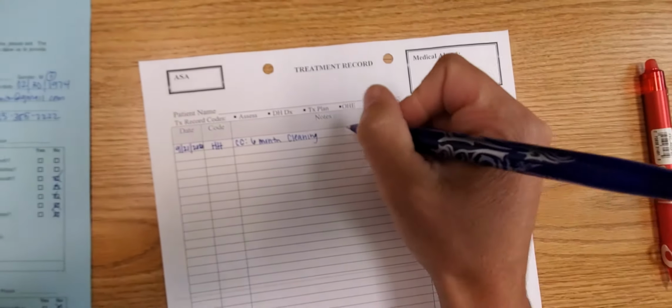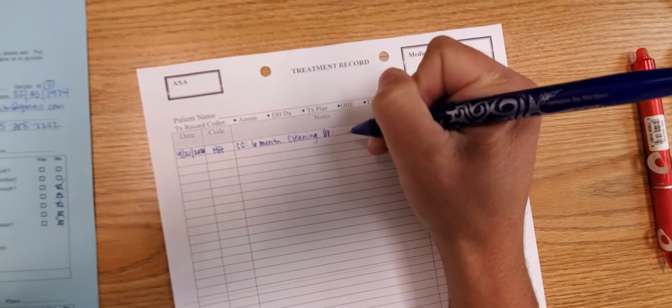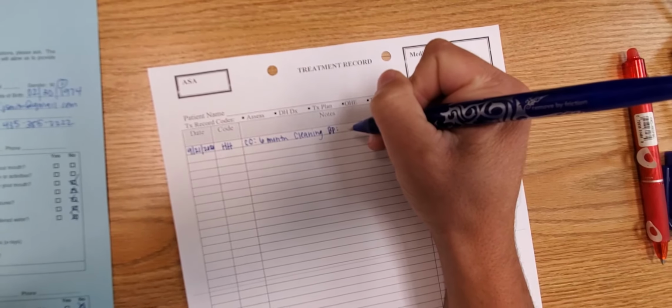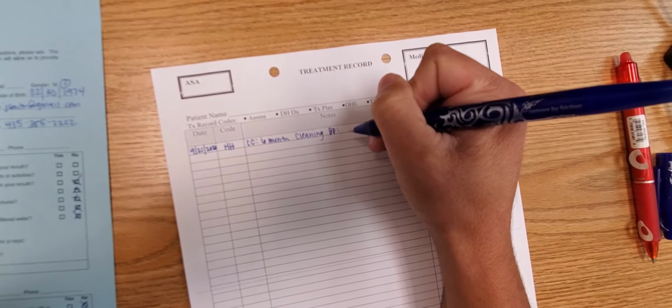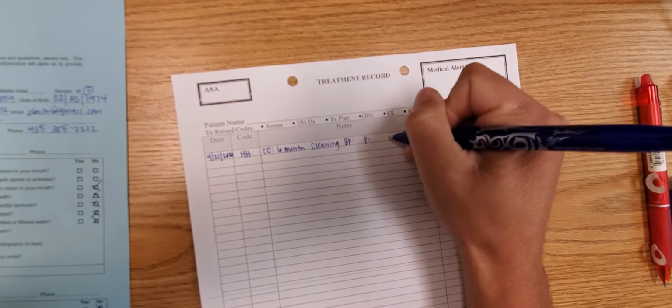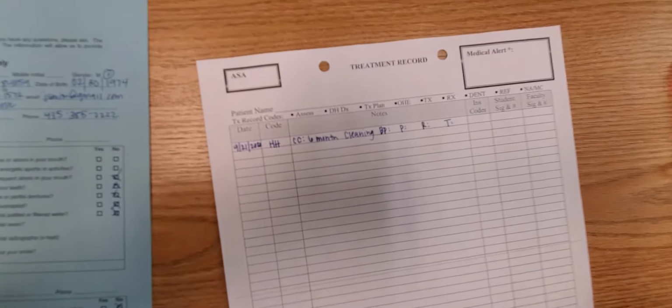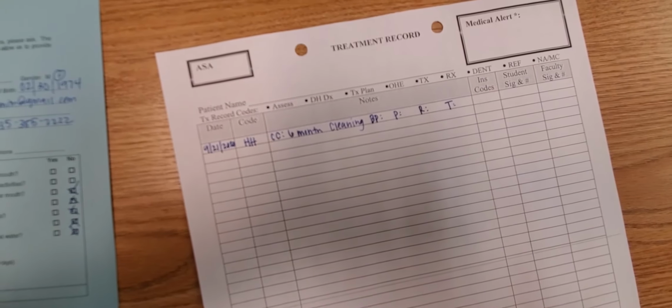You should then leave a space for their vitals. Usually, you complete the health history interview and then go back and take vitals after the interview is over. But that way, you can just write it in that space.